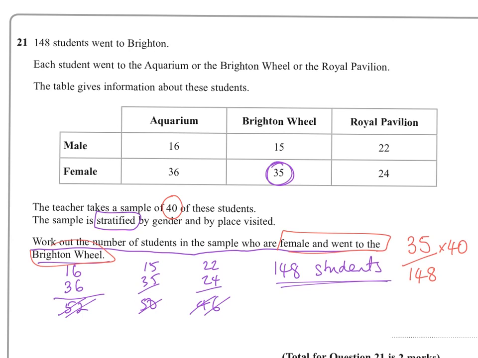So on your calculator, because I can't be bothered to cancel that down right now, we're just going to do 35 divided by 148 and then times it by 40, or you could do 35 times 40 and then divide the answer by 148, it'll be the same, and I get 9.459 and so on, because there's a little dot here and here, which means the 459 recurs. So what I then do in that situation when I do questions like this is that I will look at it to the nearest whole number, and in this case to the nearest whole number it would be 9.